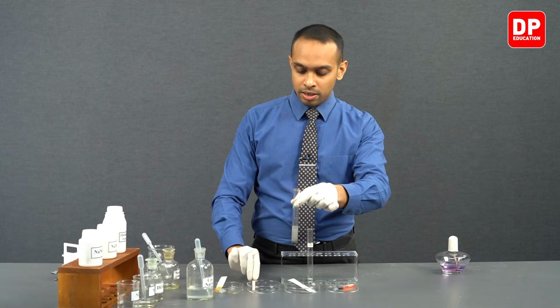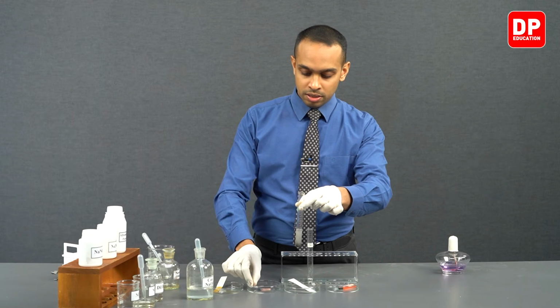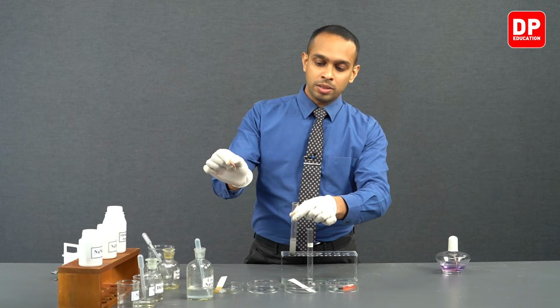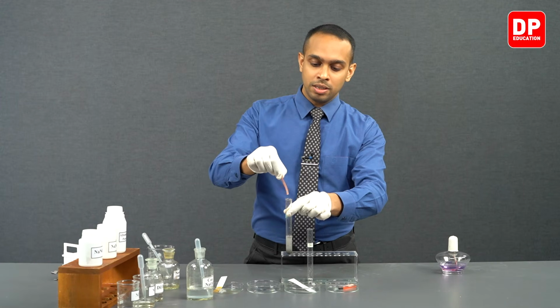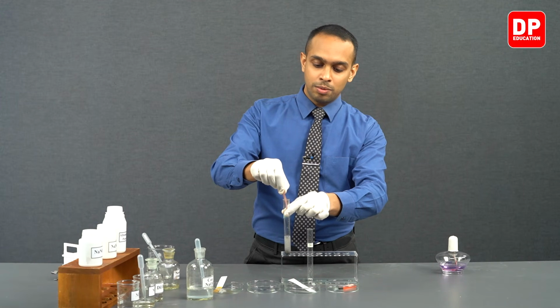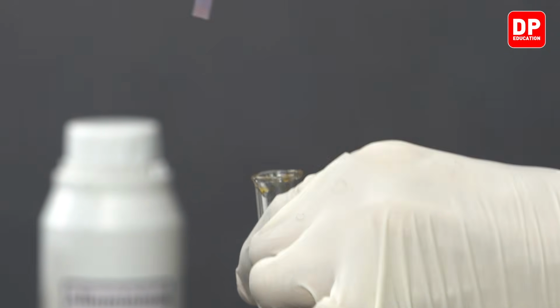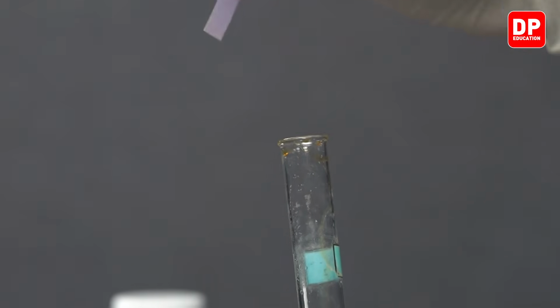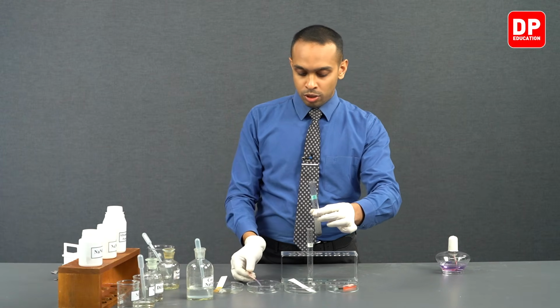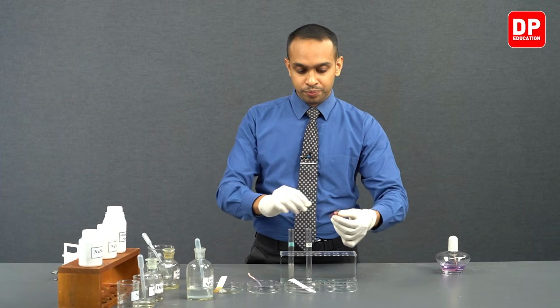Now let's take a red litmus paper and observe what happens. Now we have made the red litmus paper a little wet. Let's insert the red litmus paper and expose it to the ammonia gas that is released. You can see it is changing its color to a blue color. Let's observe that change one more time.